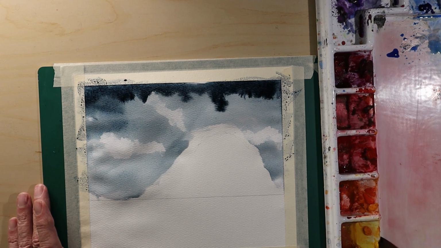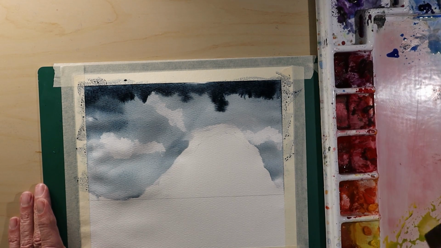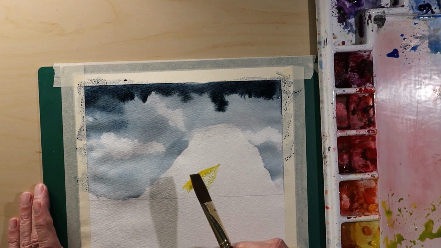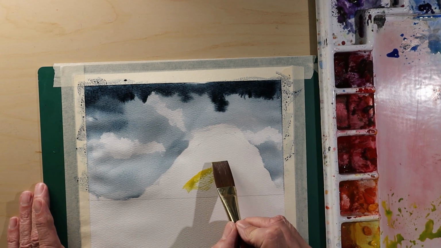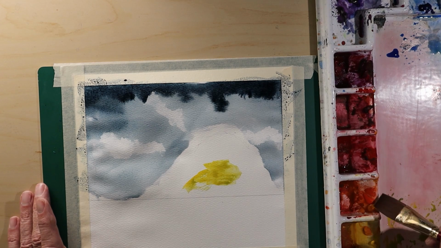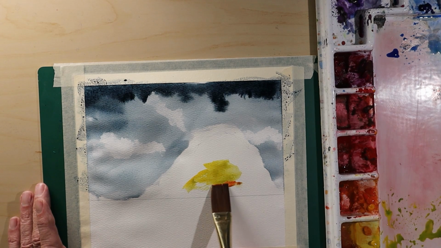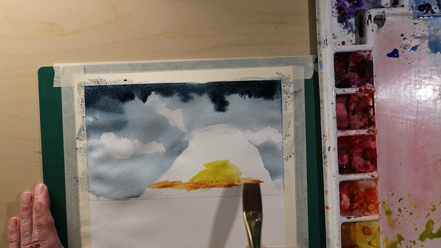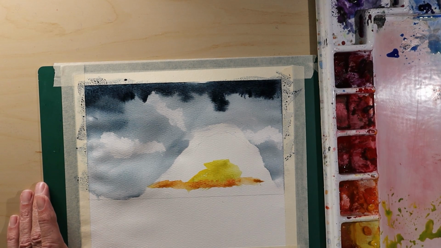So let's take a little bit of a yellow. Not much. Yellow is turning a little green. Anyway, just put some in here, like so. And then maybe we'll pick up a little bit of orange down through here. And now, just pick up some plain water.